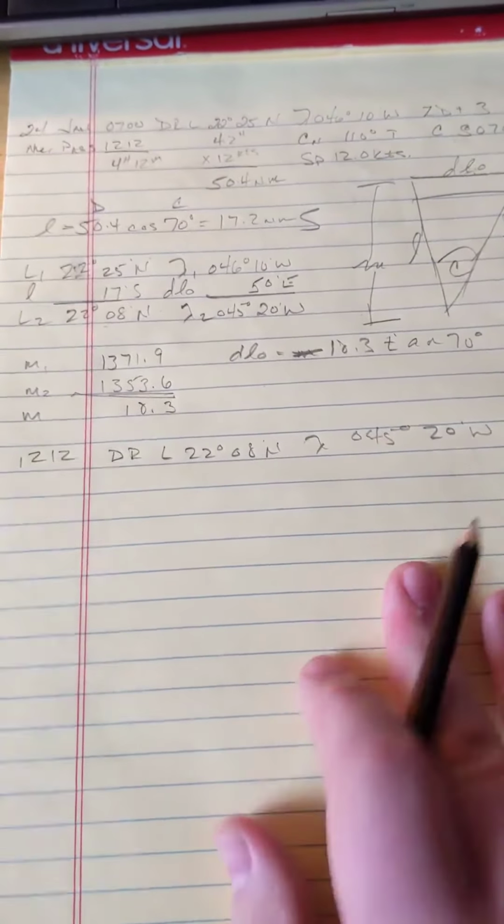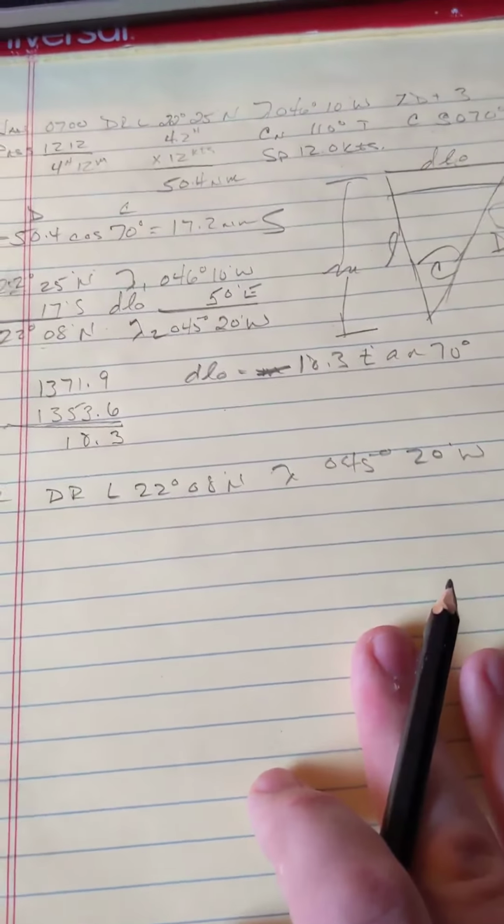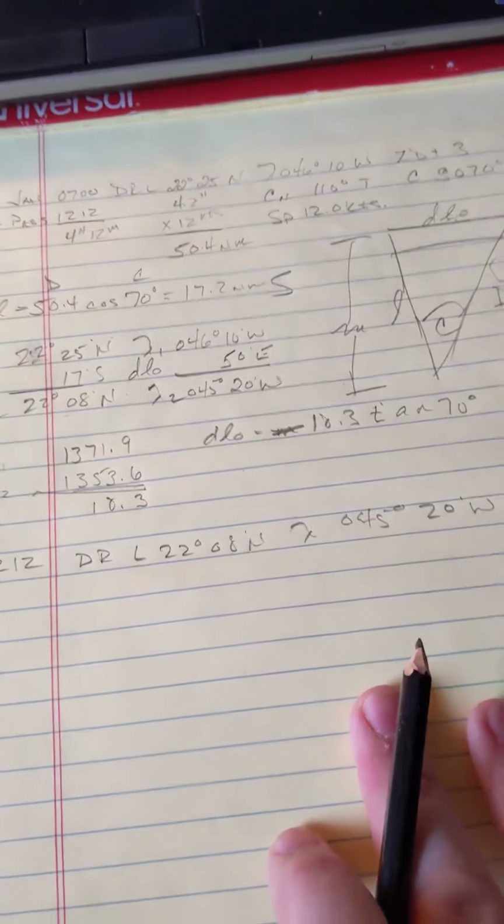Now, two methods that I teach that I want you to be able to do. Why? Because I'm an asshole. But it'll make you a better person.